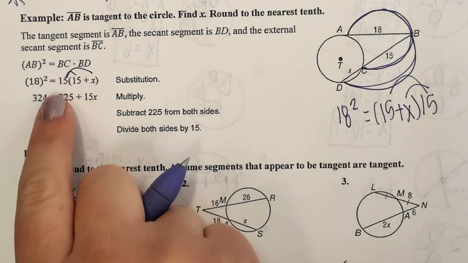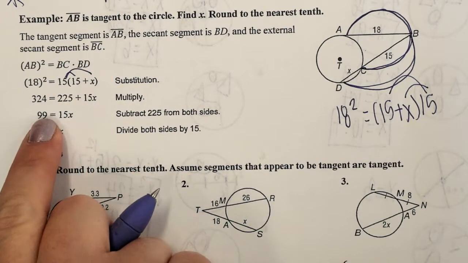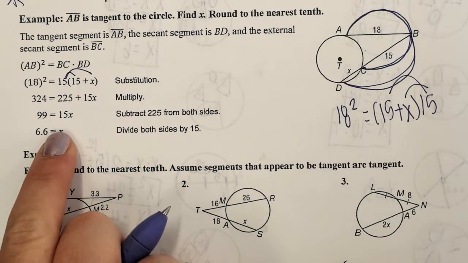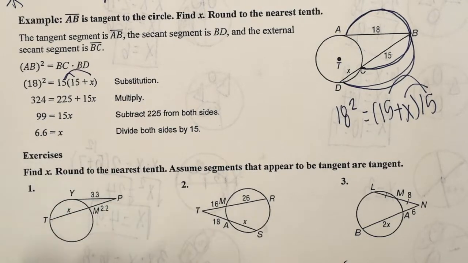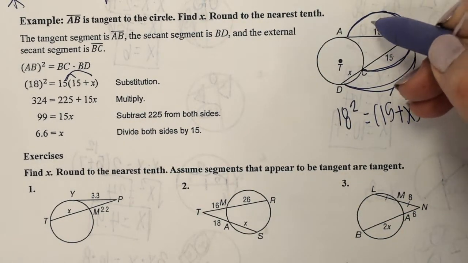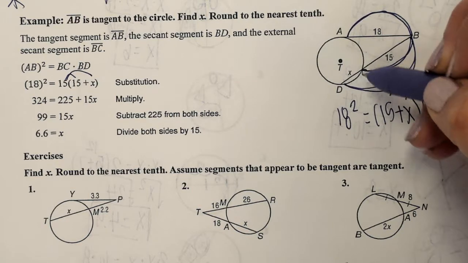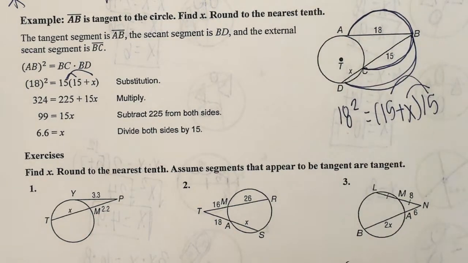Okay, so when you simplify right here, subtract 225 and then divide both sides by 15, you're going to get that x is equal to 6.6. Once again, it's important to note, this is 18, this is 15. They're different. You can't just add and assume that x is 3 because that's not correct.